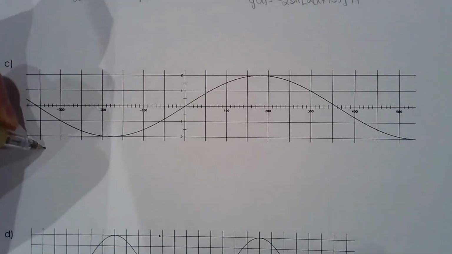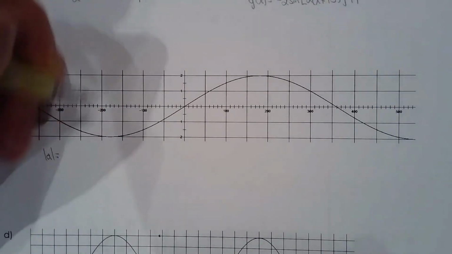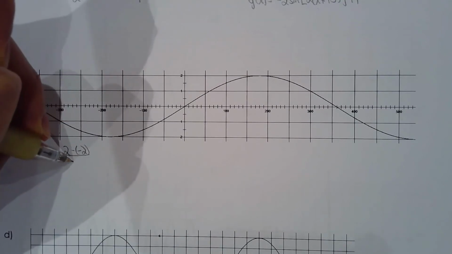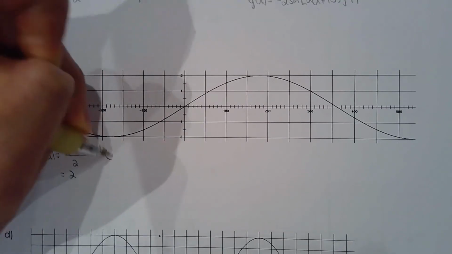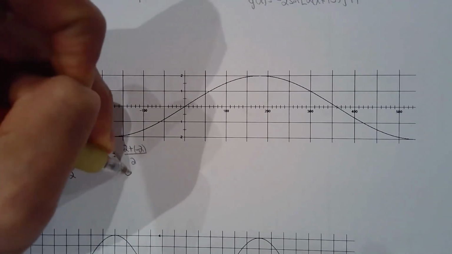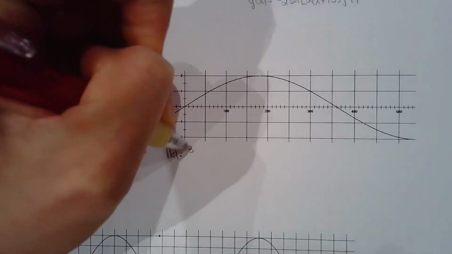So, what do we have here? The amplitude is 2, the C value is 0. Let's do K. What is the period here?